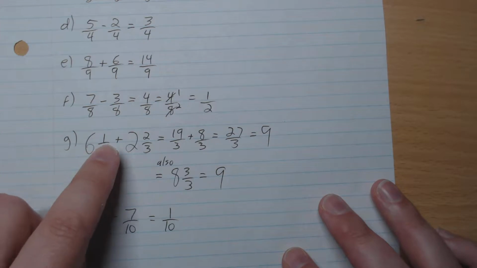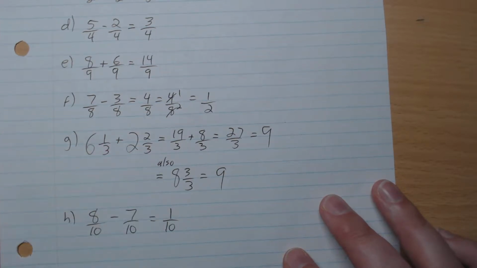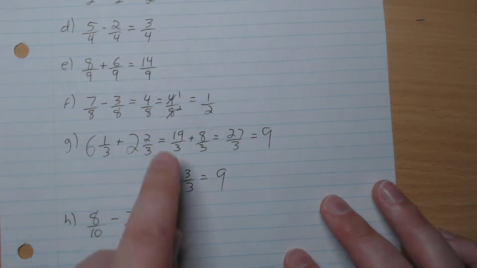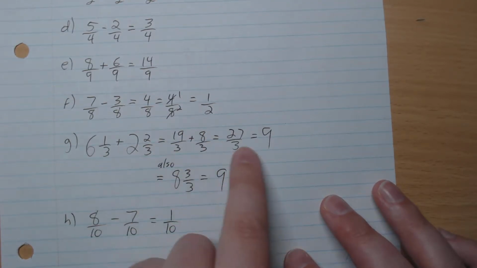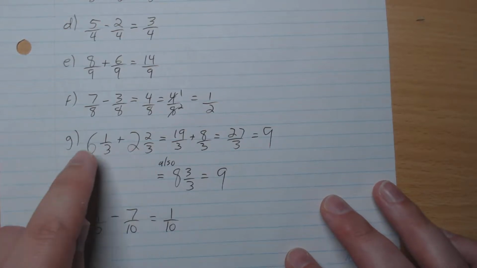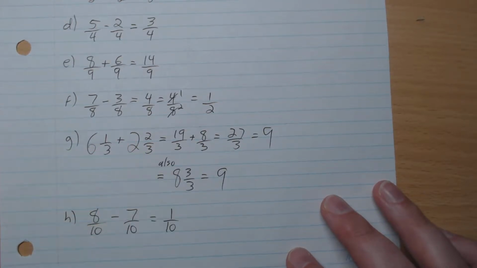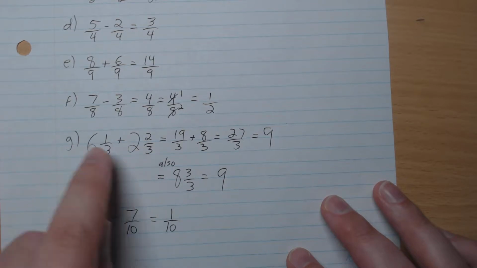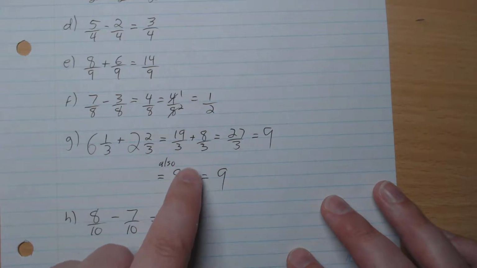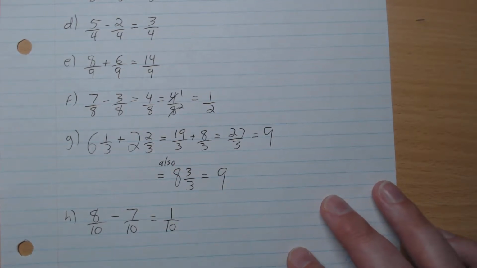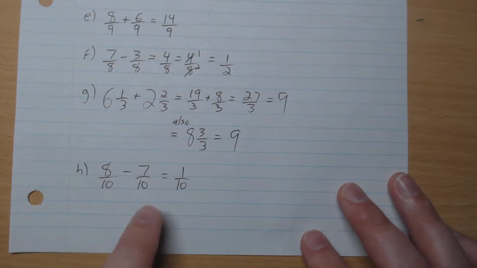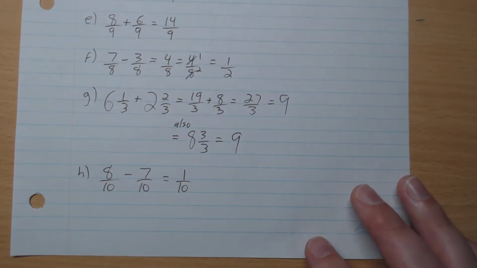Here we have 6 1/3 plus 2 2/3. We can convert these into 19/3 plus 8/3. That gives us 27/3, which is the same as 9. Another way is we can add the wholes and then add the fraction parts. So here we have 6 plus 2, 8. 1/3 plus 2/3 is 3/3. So we have 8 and 3/3, which is 9, like that. And here we have 8/10 minus 7/10, which is 1/10, like that.